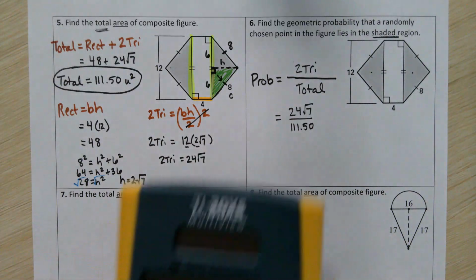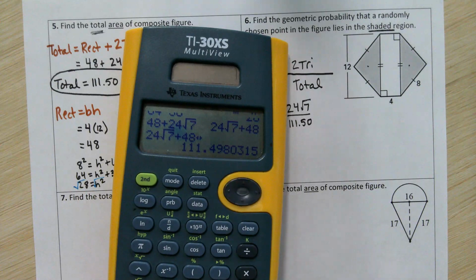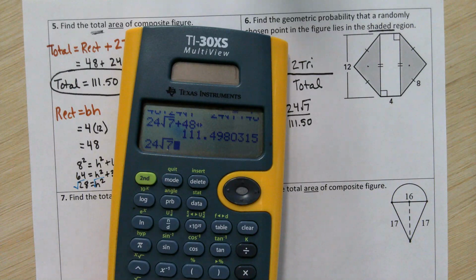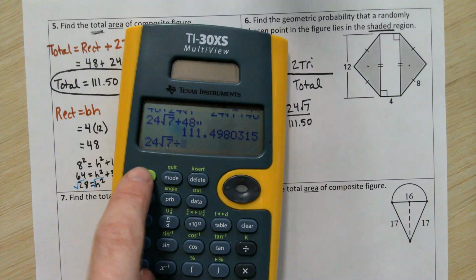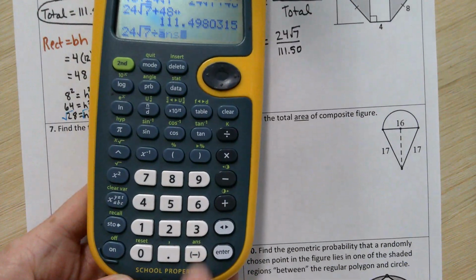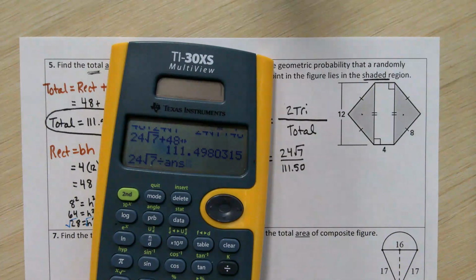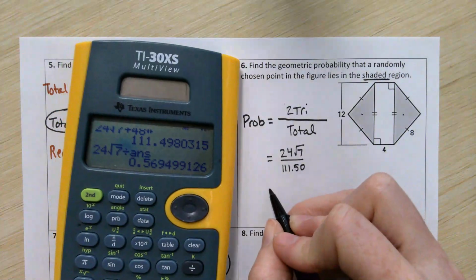Now, because I'm trying to keep my answers nice and exact, I still have that total area on my screen. So I'm going to take 24 root 7, that's the numerator, and get out of that square root. For some of your calculators, you might actually need to close a parentheses to close up that square root. And then we're going to divide that by this entire answer. So again, we can use that second button, and then usually it's your negative key that will pull that whole answer down and divide by it. It's going to keep our answer as exact as possible for this probability.